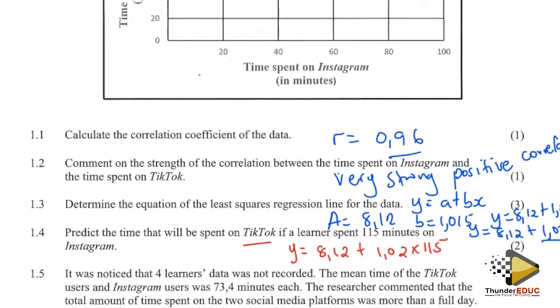When I punch that into the calculator, I'm getting 125.42, so that's roughly 125 minutes.